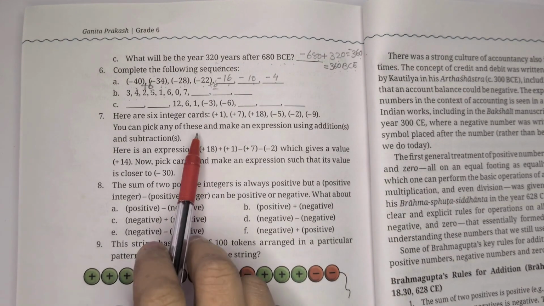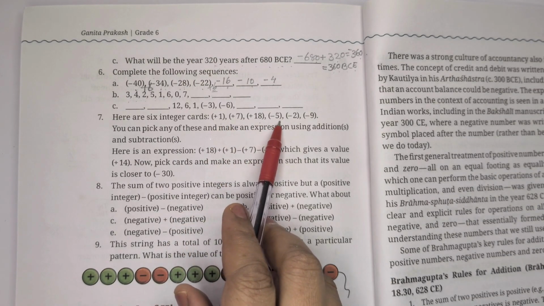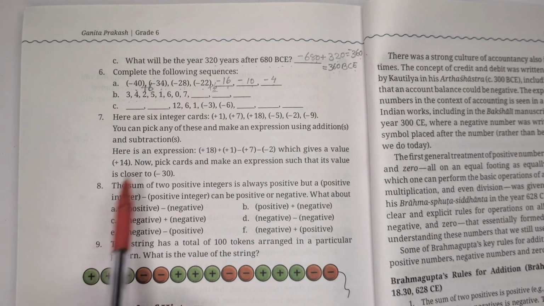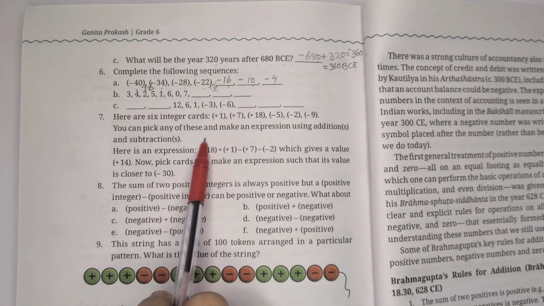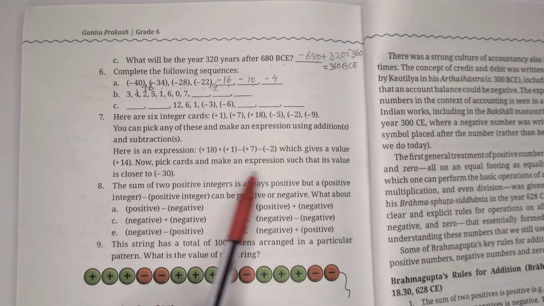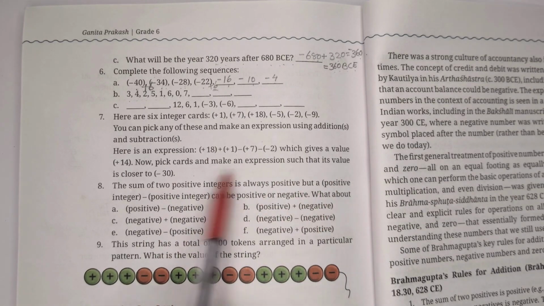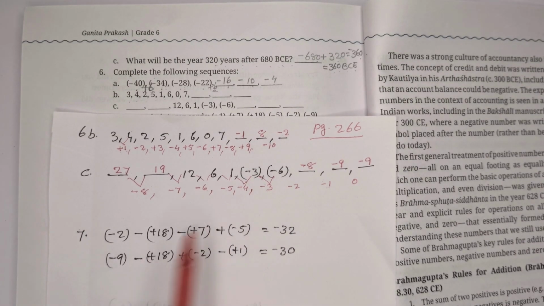So in the question, 6 integer cards are here: plus 1, plus 7, plus 18, minus 5, minus 2, minus 9. You can pick any of these and make an expression using addition and subtraction, such that the value is closer to minus 30. Here are two expressions using the cards, with both addition and subtraction signs used.